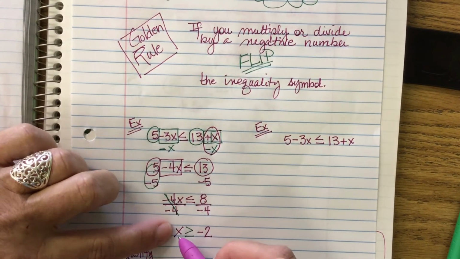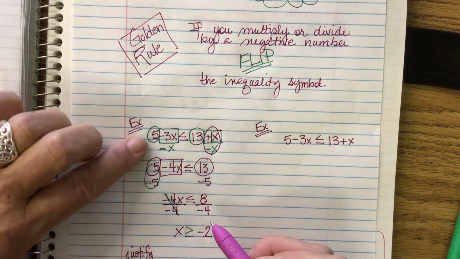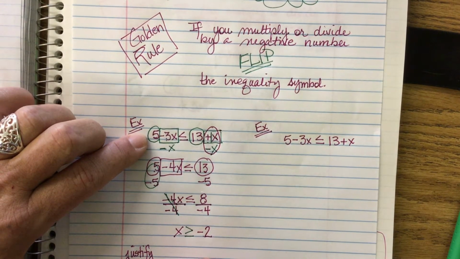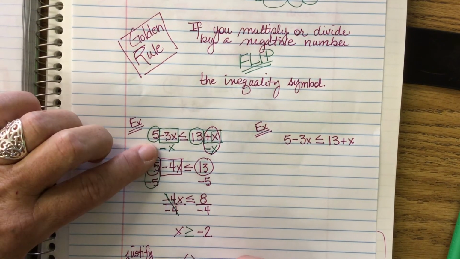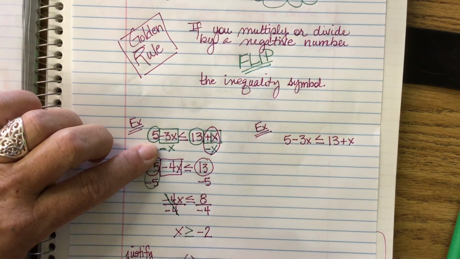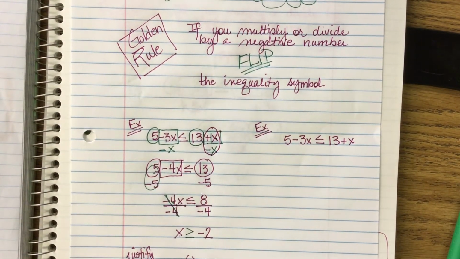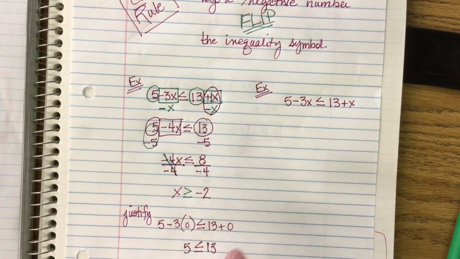So I will choose a number that is greater than -2, and I'm going to pick 0 because it makes it so much easier. So if I have 5 minus 3 times 0 needs to be less than or equal to 13 plus 0. So 5 minus, because 3 times 0 is 0, so 5 minus 0 is 5. Is that less than or equal to 13? Yes. So it's satisfied. So I can pick any number. Remember, any number that is greater than -2.